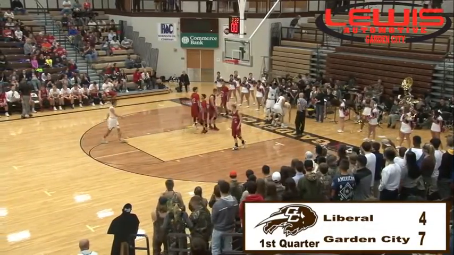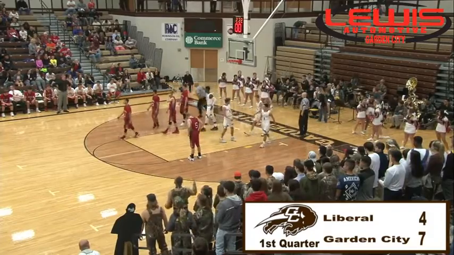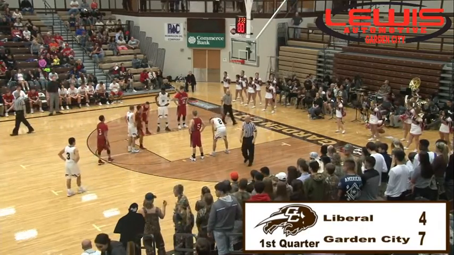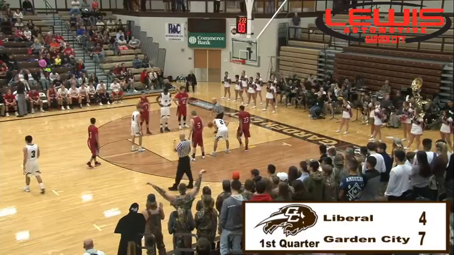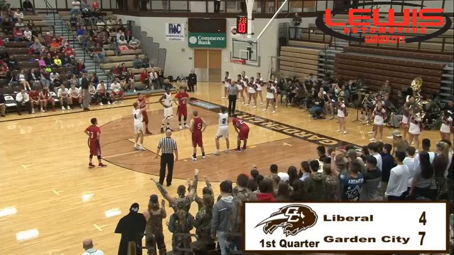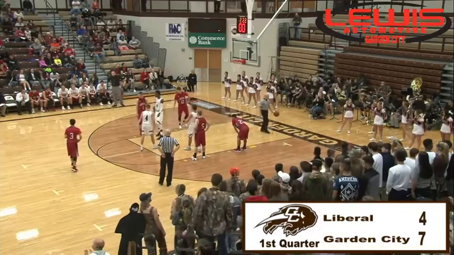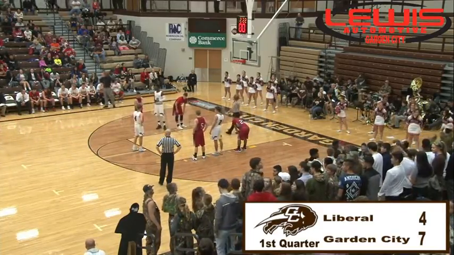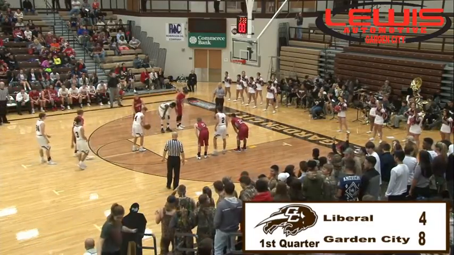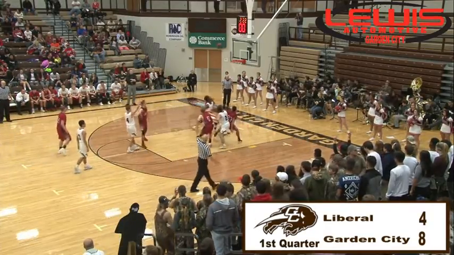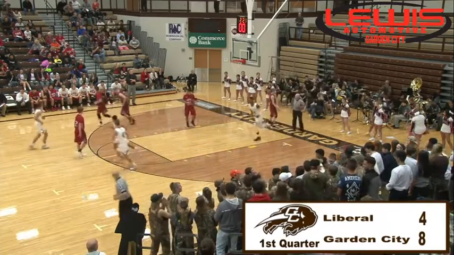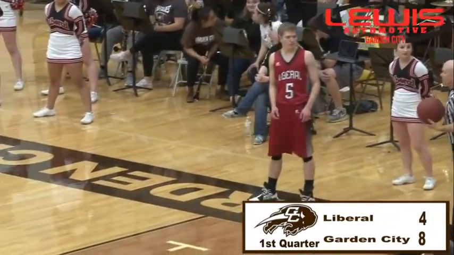Dahl tried to get it to Cook, and Cook was fouled. Looks like he's going to the free throw line for the first time tonight. 7-4, 2:22 left to go in the first period. Looks like he is shooting for two. Cook makes his first free throw of the night. 8-4, 2:22 left to go in the first period. Cook went for his second free throw, did not make it, and it went out of bounds.